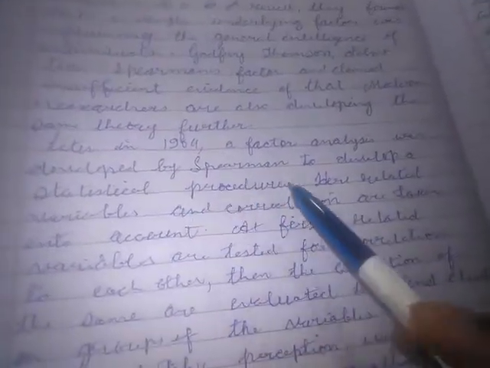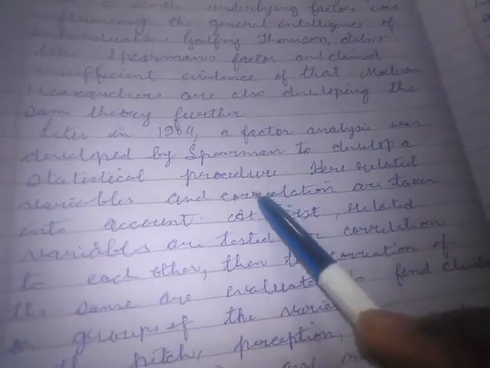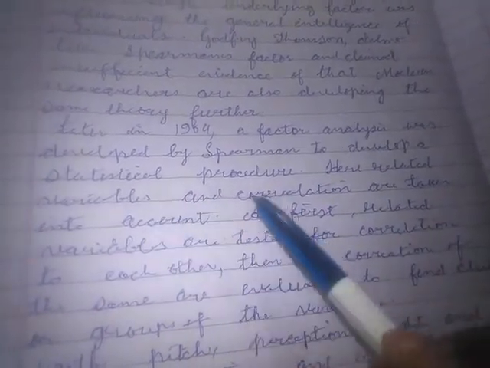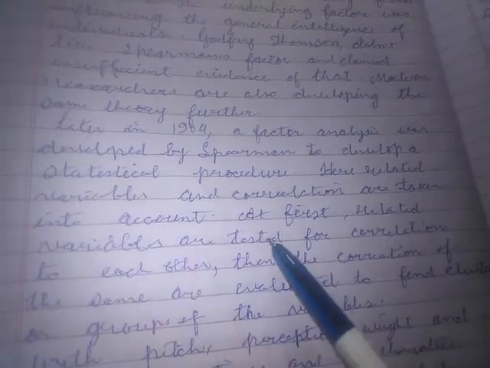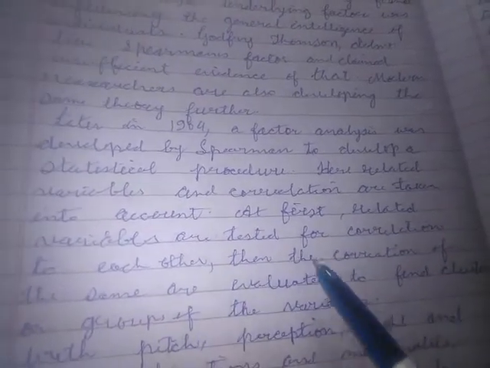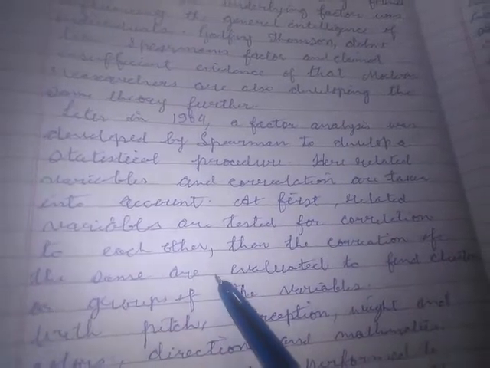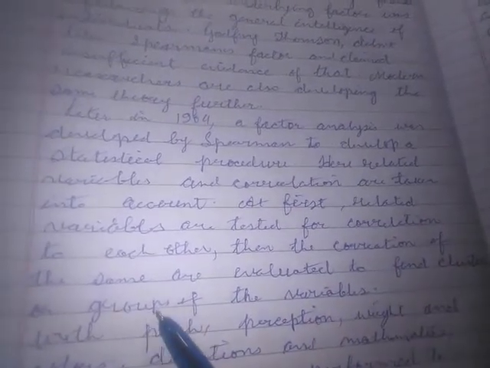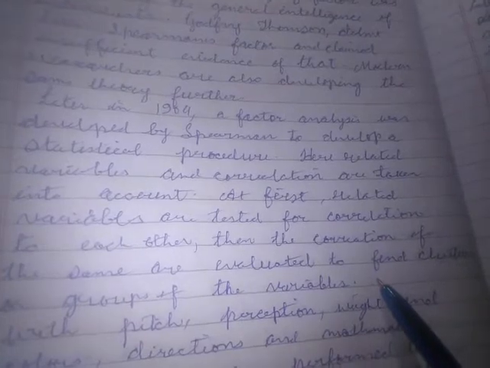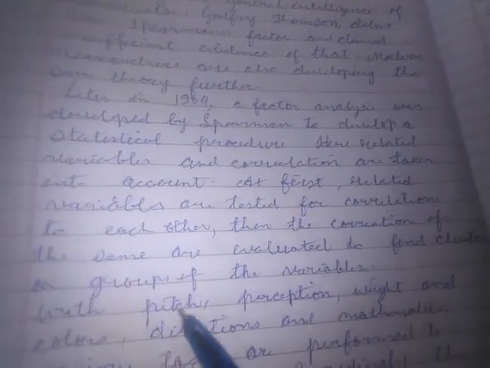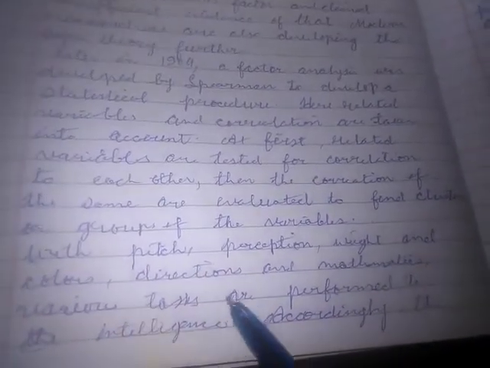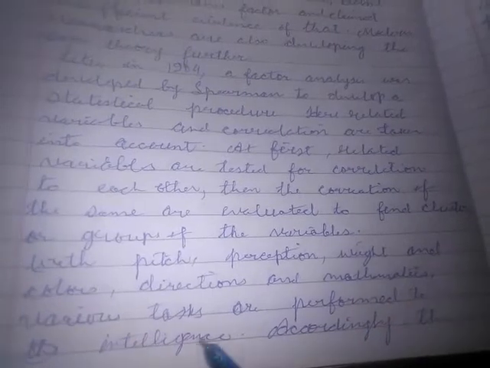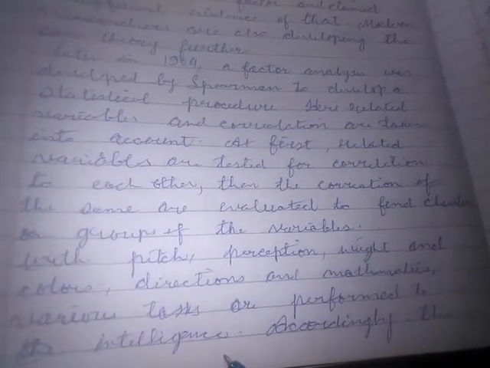Later in 1904, factor analysis was developed by Spearman as a statistical procedure. Here, related variables and correlation are taken into account. At first, related variables are tested for correlation with each other, then the correlations are evaluated to find clusters or groups of the variables. With pitch, perception, weight, colors, directions, and mathematics, various tasks are performed to test intelligence.